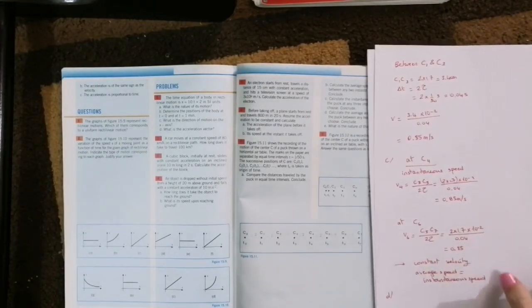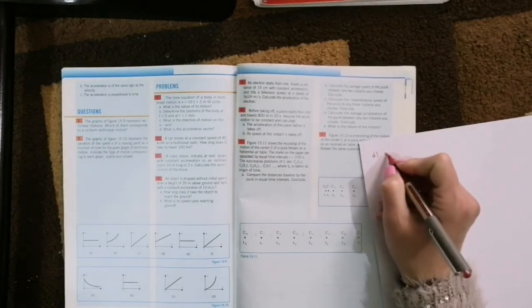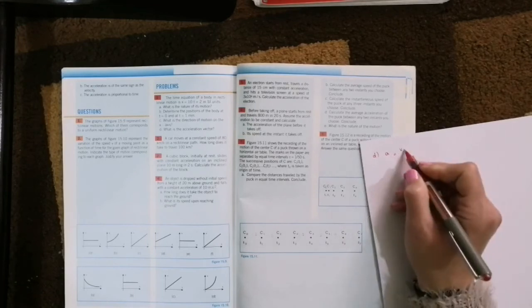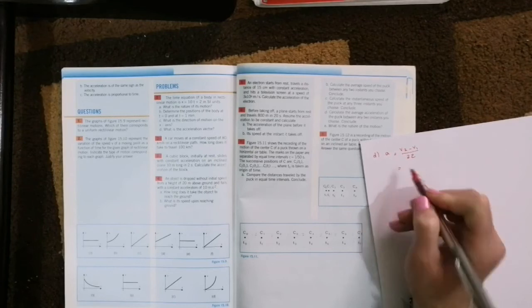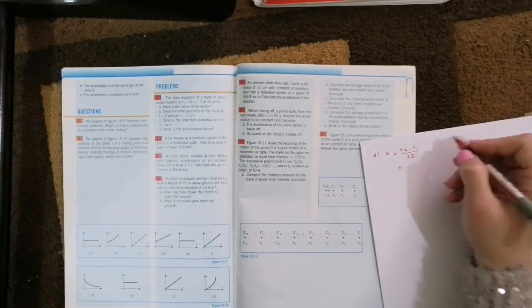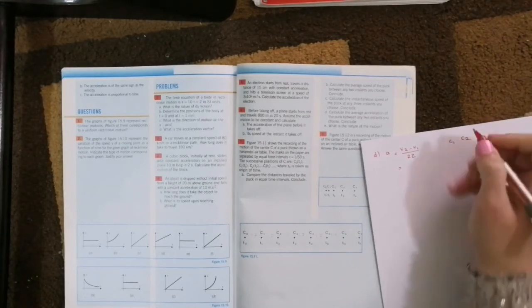D. I need the average acceleration now. What's the average acceleration? To calculate any acceleration in these problems, remember, you have to use v2 minus v1 over 2 tau, for any two instants. Let's say we took the two instants C1 and C2.